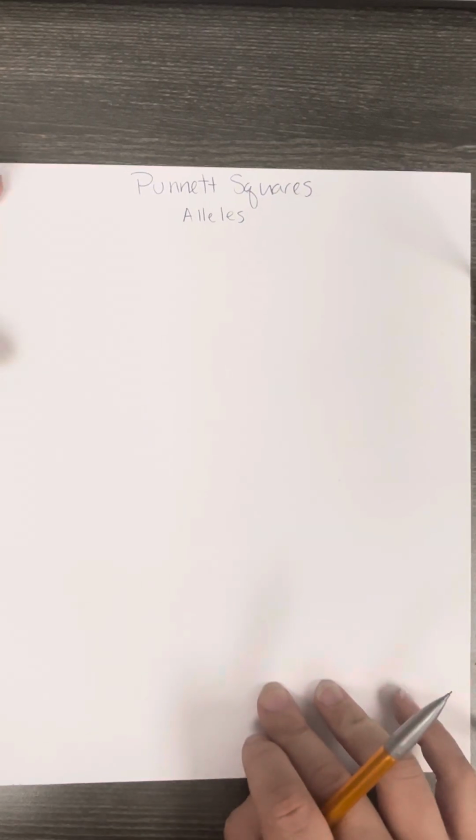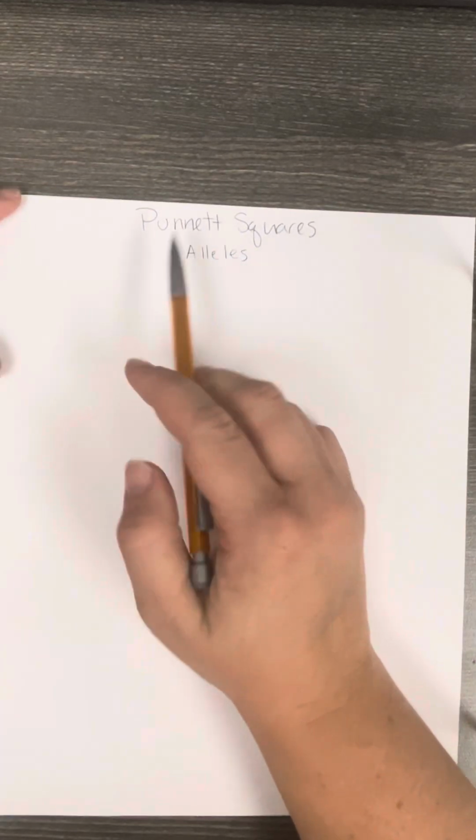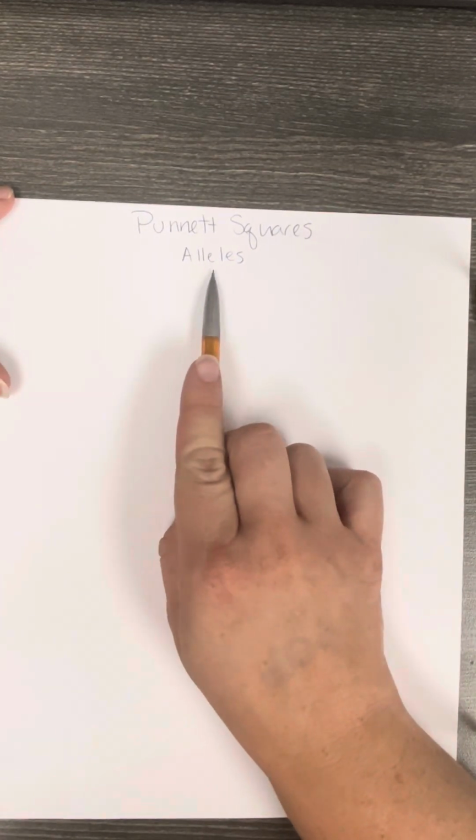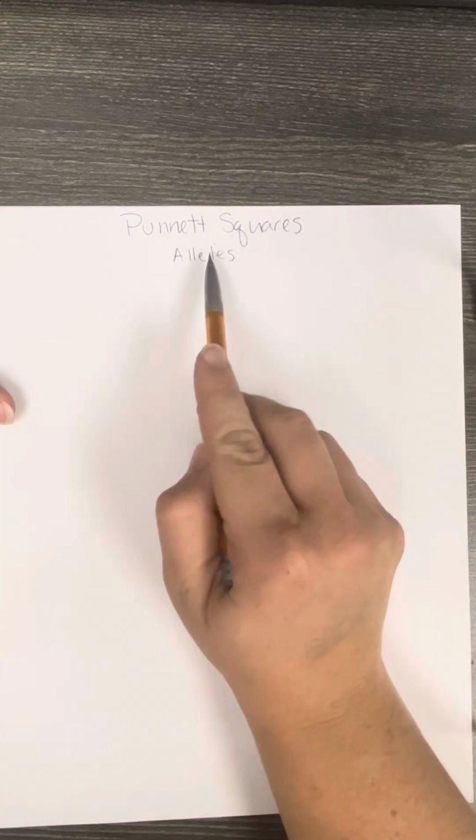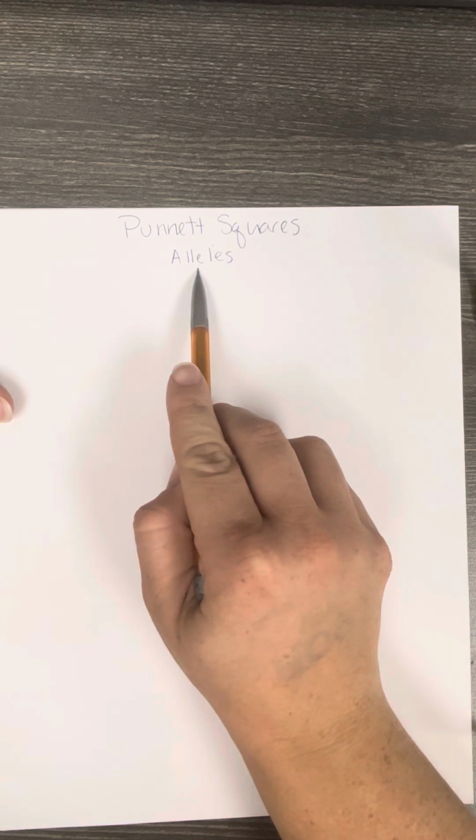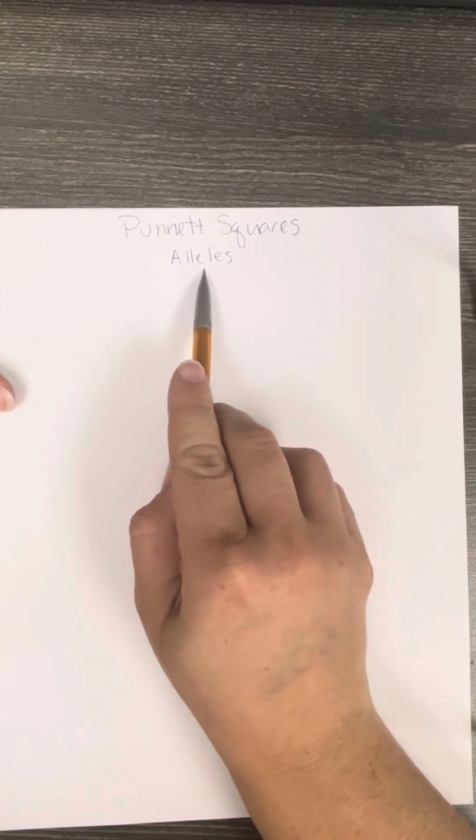Okay, so first thing first with Punnett squares, we have alleles. That is basically what it is measuring. So your alleles are your genetic code. It's the genetic probability of you having or carrying a trait, right? Now it's going to be represented by an allele, right?